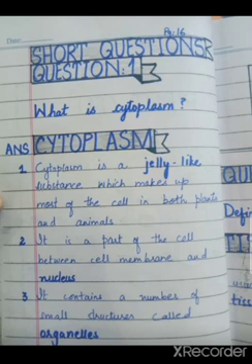Give the heading of cytoplasm with a blue marker in capital letters and make a sketch with a black pointer. Do the shading in the heading as well. Double underline the headings, draw the margin line, and then start your work, okay? Then you have to attempt this answer in points.